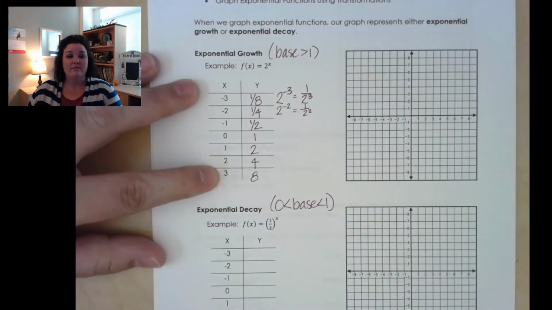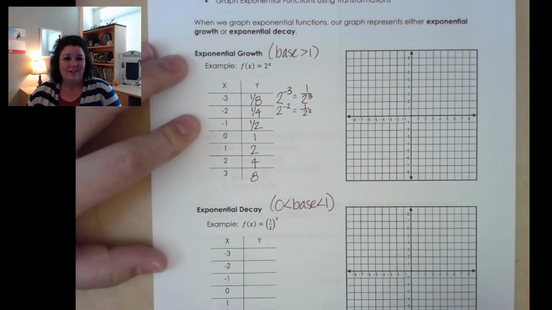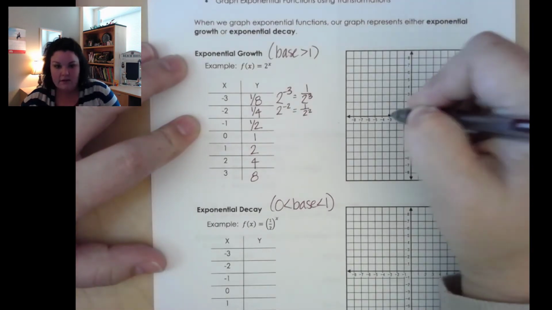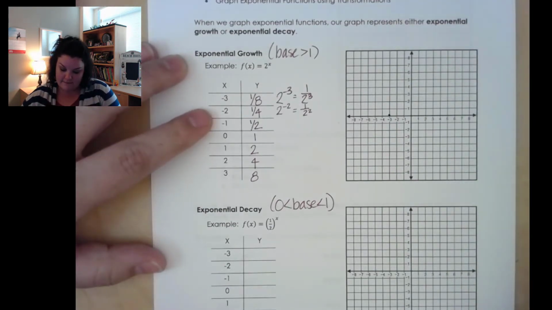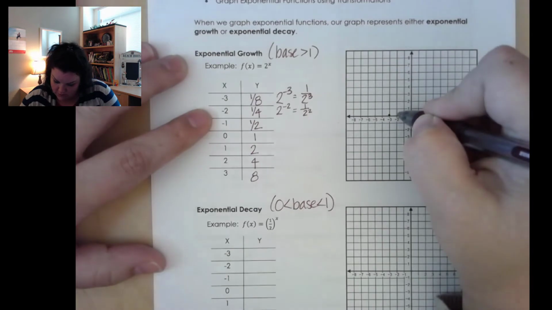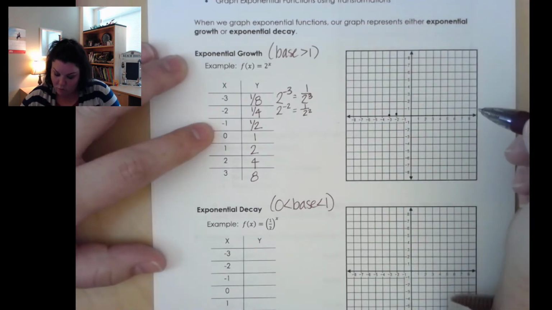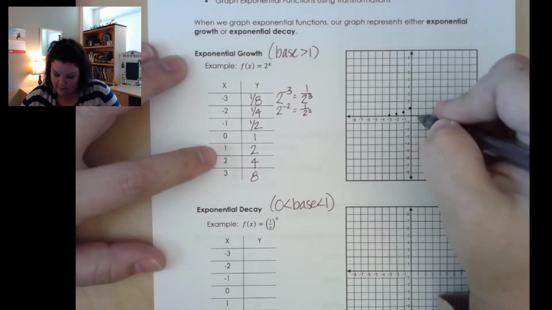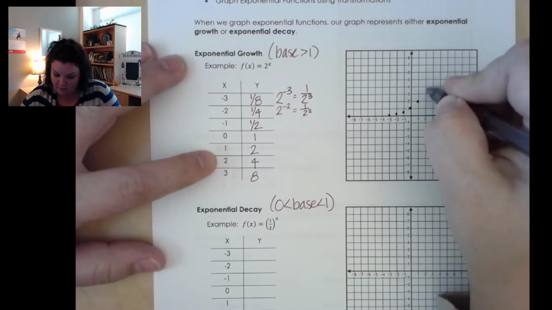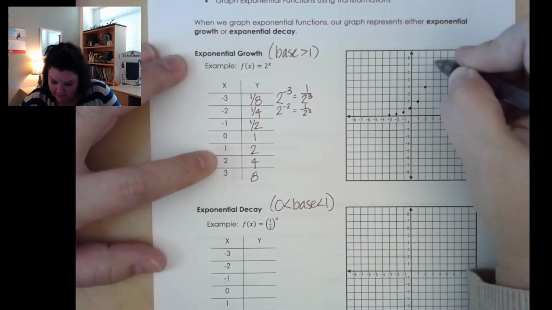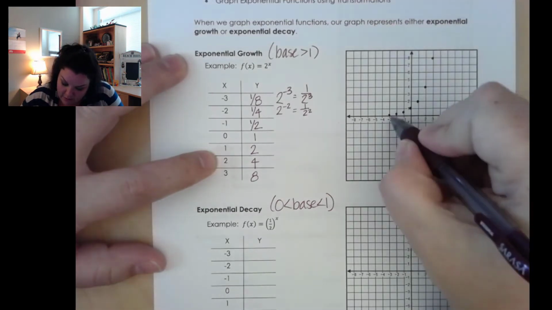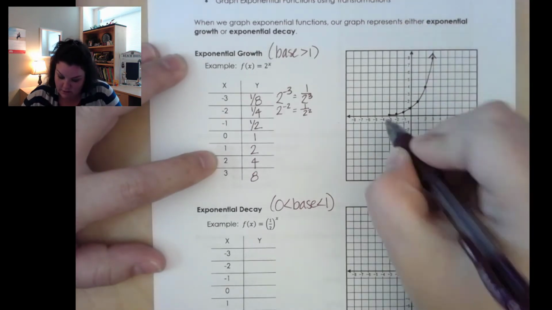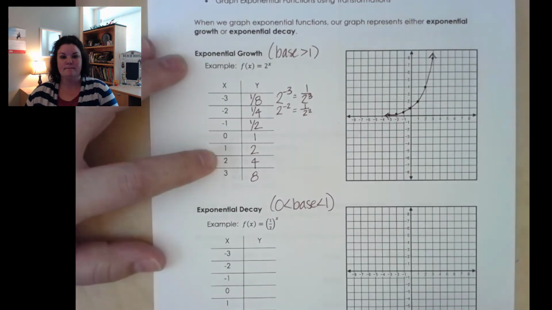So now that I have all of my values, I want to go ahead and plot them so I can look at this picture. At -3, I'm at 1/8, which is teeny tiny, just barely above the x-axis there. At -2, I'm at 1/4, which is still pretty tiny. At -1, I'm at 1/2. At 0, I'm up at 1. At 1, I'm up at 2. At 2, I'm up at 4. And at 3, I'm up at 8. When I graph my dots or my ordered pairs here, I want to go ahead and connect them with a line. Okay.